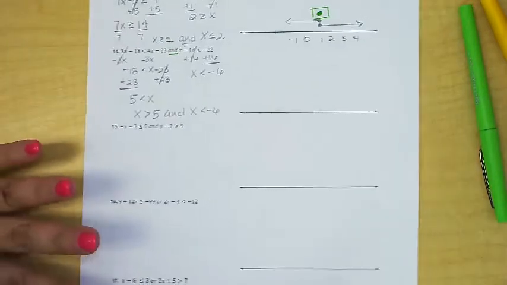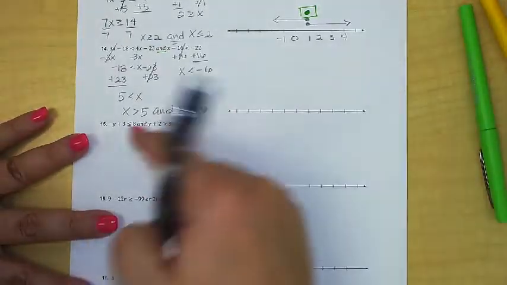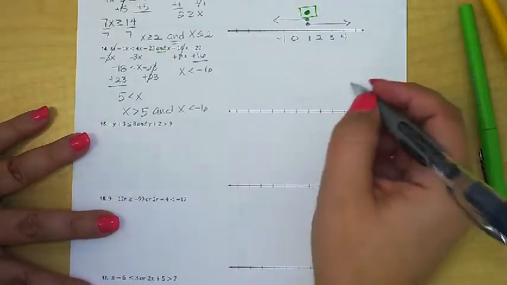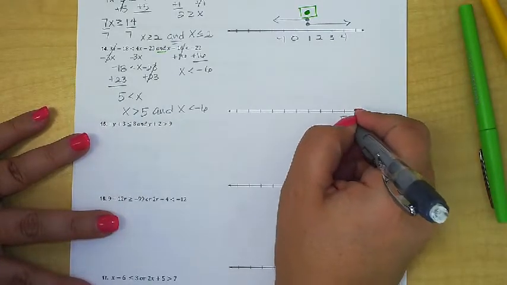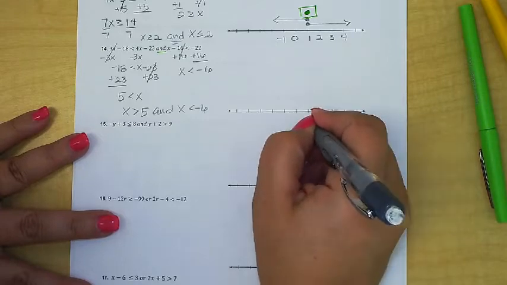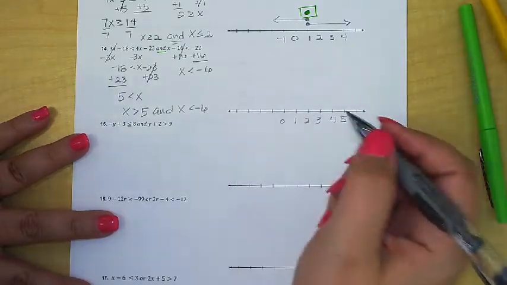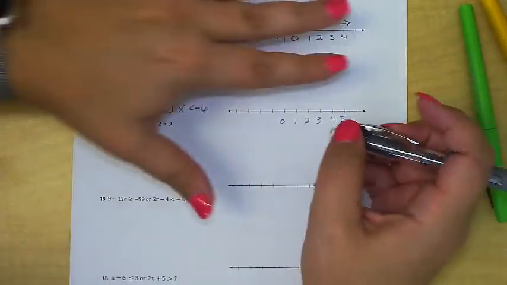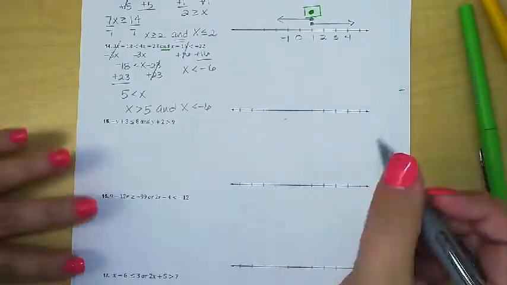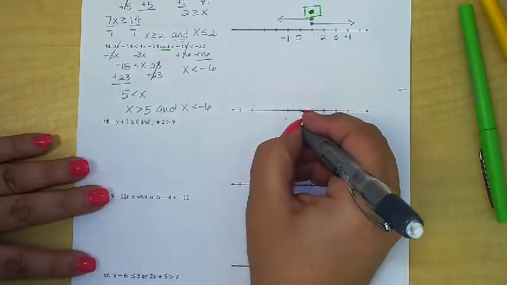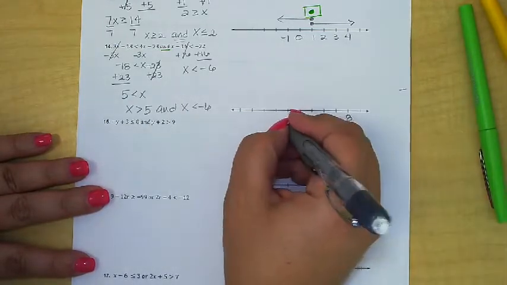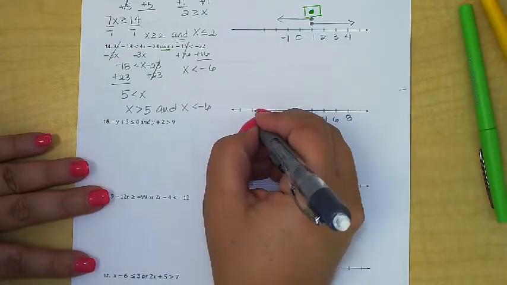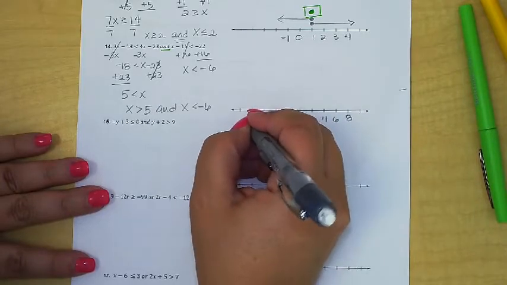So if I graph each one of those individually, one of the solutions in this AND statement is any x values that are greater than 5. So let me go ahead and graph this. I don't know that I'm going to have enough space here. Maybe we'll count by twos. So maybe if I put a 0, 2, 4, 6, 8, and then negative 2, negative 4, negative 6, negative 8. That might be better.